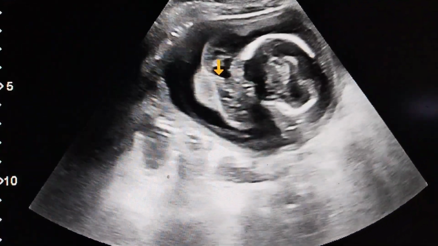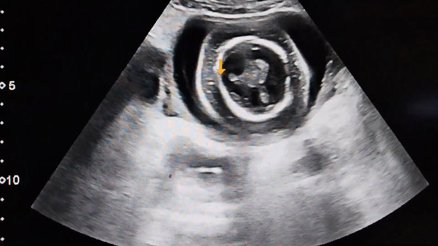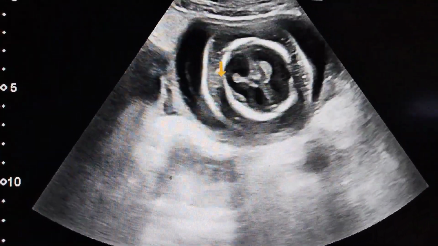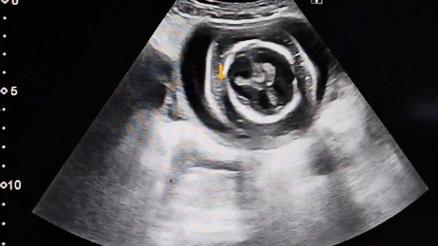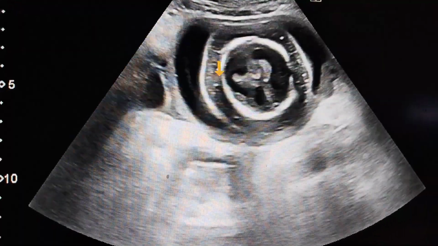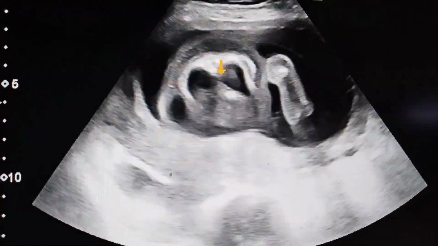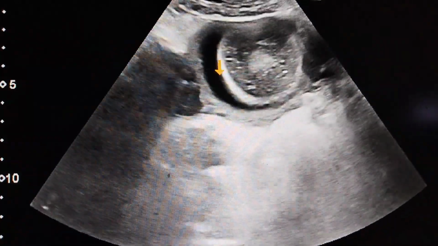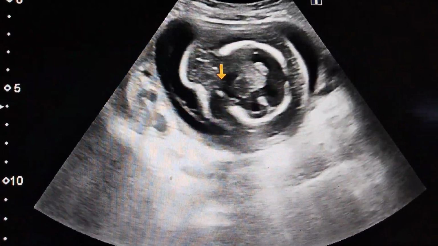So I have seen this patient's brain thoroughly. I could not find any calcification within the fetal brain, and also the patient is not giving any history of infection, any history of vaginal discharge. So one is this cause, the TORCH infection.